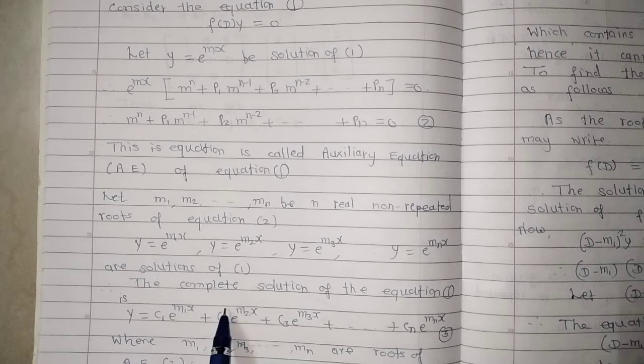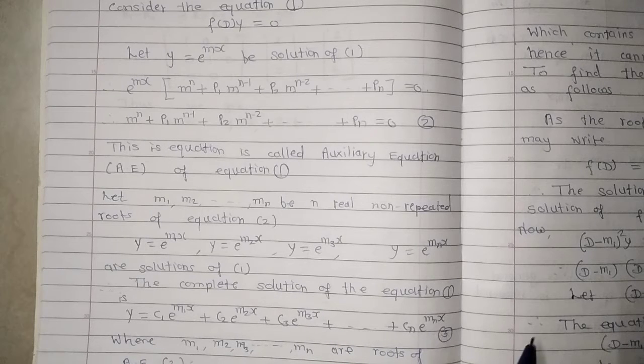Hence, the complete solution of equation 1 is y = c1 e^(m1 x) + c2 e^(m2 x) + c3 e^(m3 x) + ... + cn e^(mn x). Denote this as equation 3, where m1, m2, m3 up to mn are roots of the auxiliary equation.